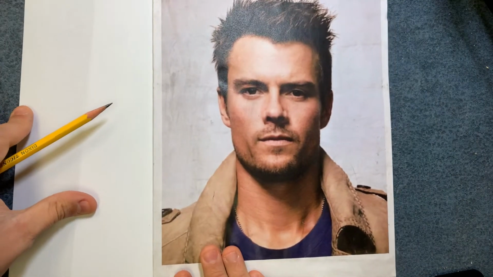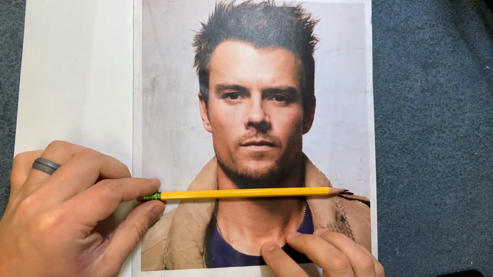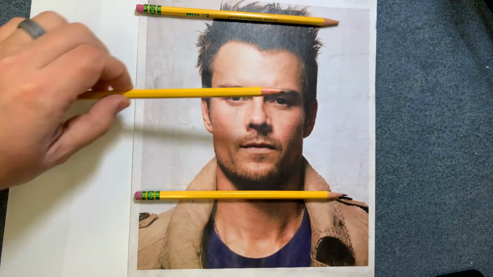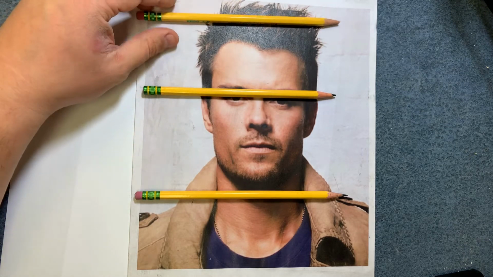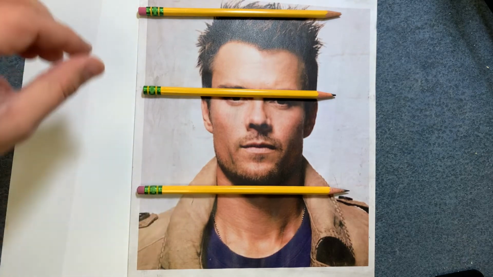Okay, but if we look at his face, I'm not sure who this is, but I just have a bunch of printed celebrities. So let's look at his face. If we look at that, we notice that his eye line is pretty much right in the middle of his face, going from his chin to that.